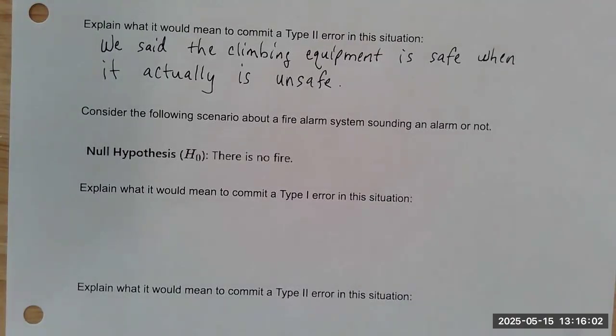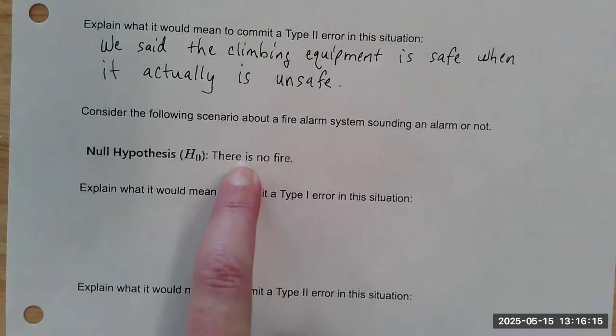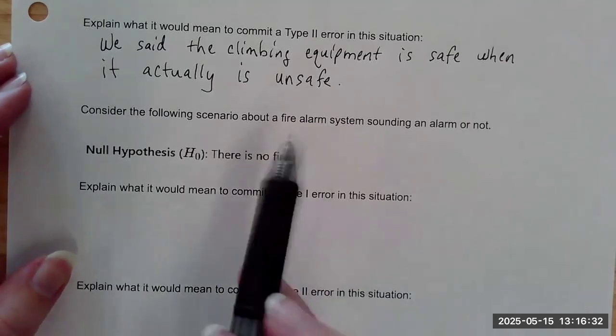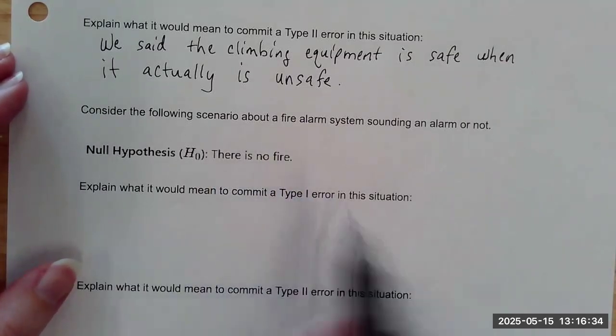type 1 error is this occurs when we reject the null hypothesis when it's actually true. So if we've rejected the null hypothesis, we say there is a fire. But it's actually true that there is no fire. Okay, so we've rejected this, but it's actually true. So what we would say here is that the fire alarm goes off, but there is no fire.